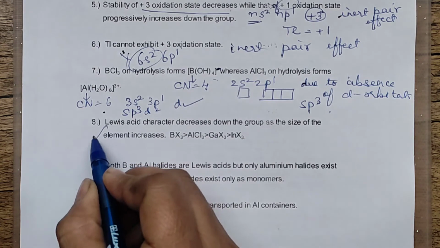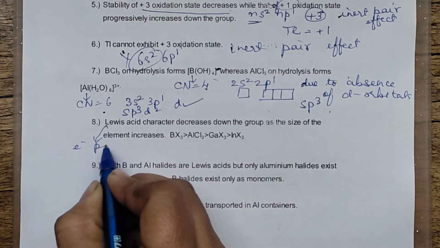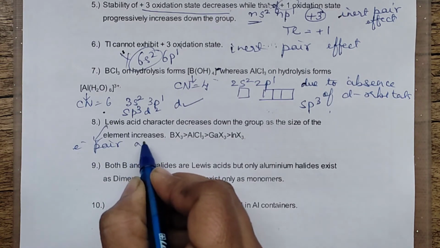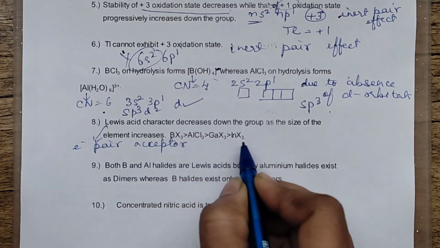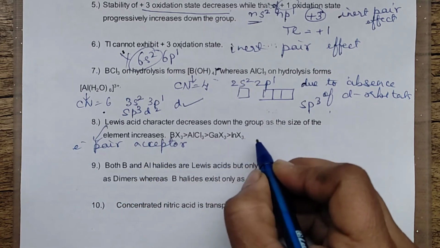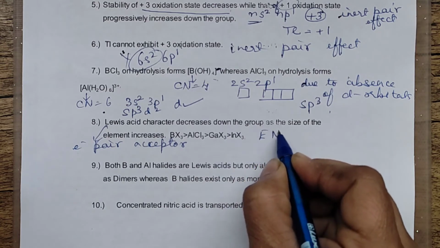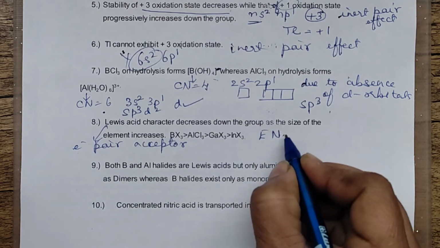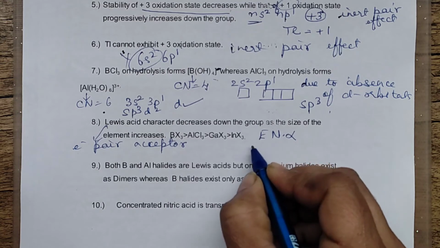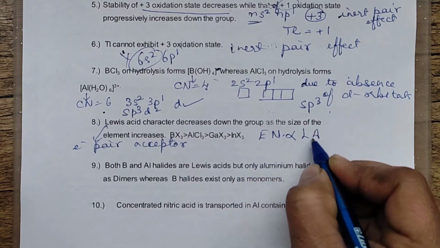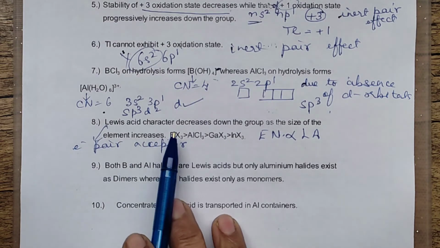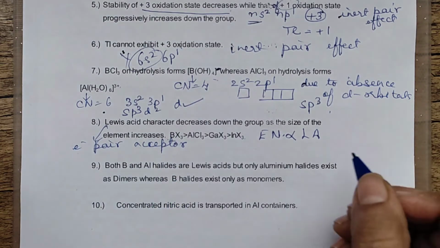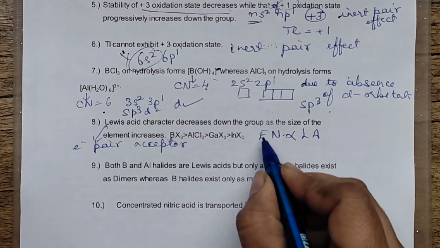Lewis acid is that which is an electron pair acceptor. If the central element is changing, you will have to check the electronegativity of the central atom. The more the electronegativity of the central atom, the more will be the Lewis acid character.